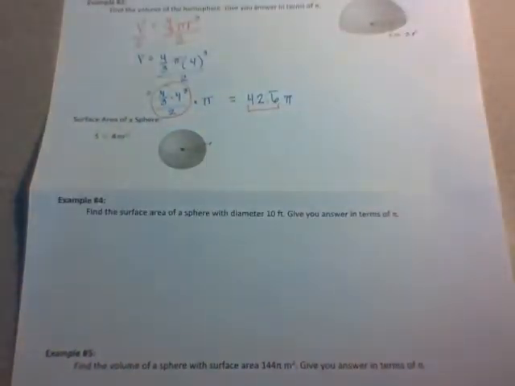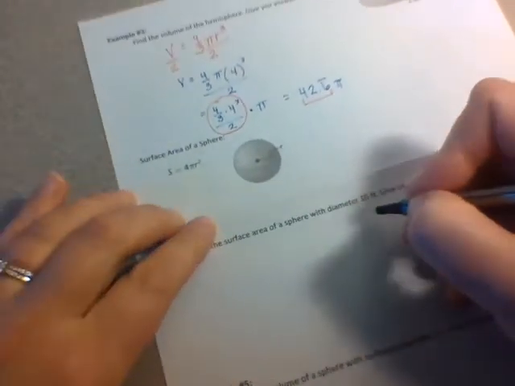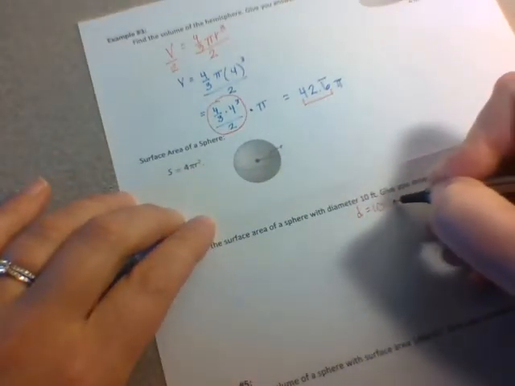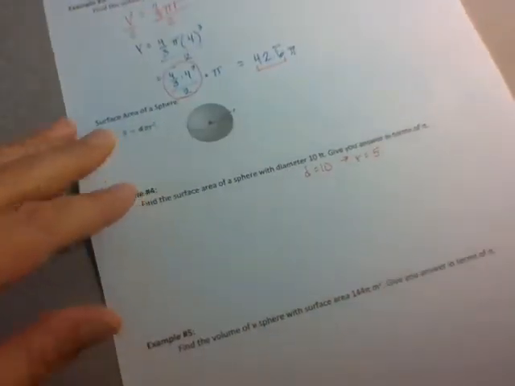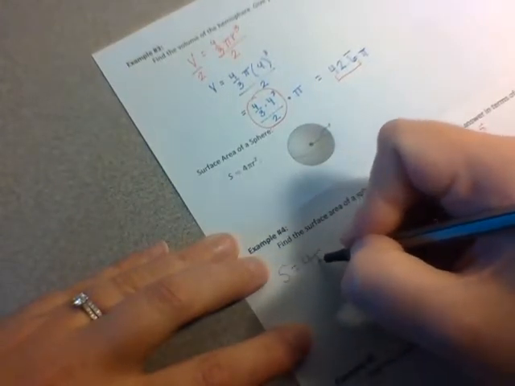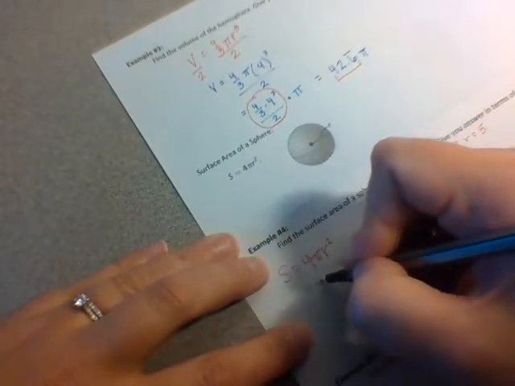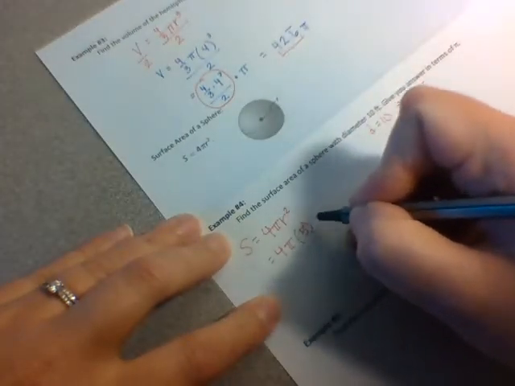So trying to apply this formula, we're supposed to find the surface area of a sphere with a diameter of 10, but of course that's tricky because they want you to hopefully find that the radius is 5. So our surface area is going to be 4 pi r squared, but our r is 5.